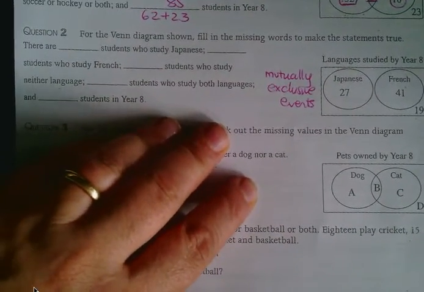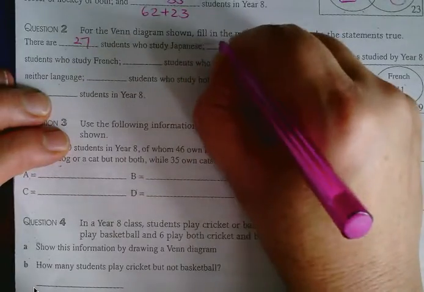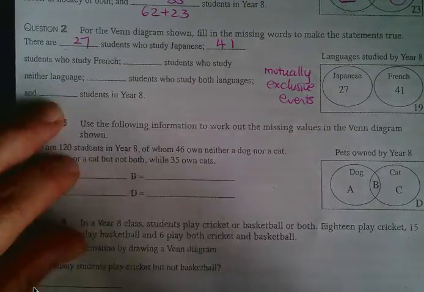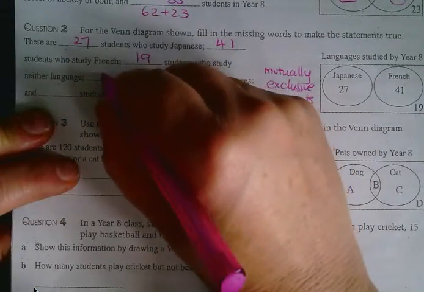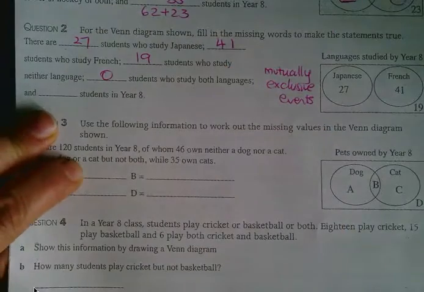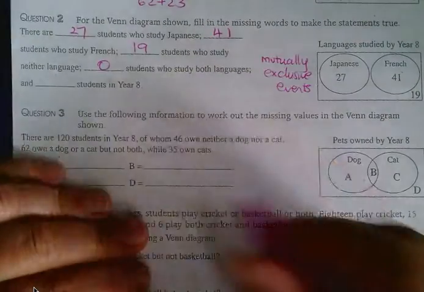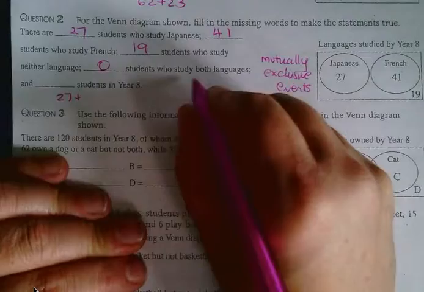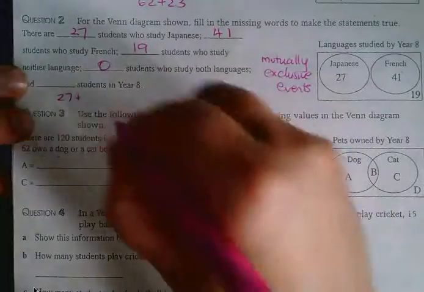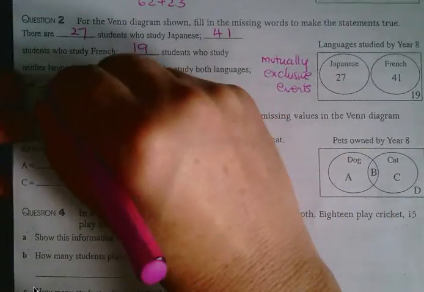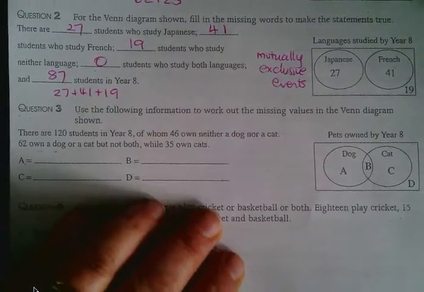Now, let's have a look. How many students study Japanese? Good. How many study French? 19. How many study neither? 19. And how many students study both? 0. There's no overlap. And how many students in year 8? Add them all up. 87 students in year 8. So you've got to go in the circles and outside.